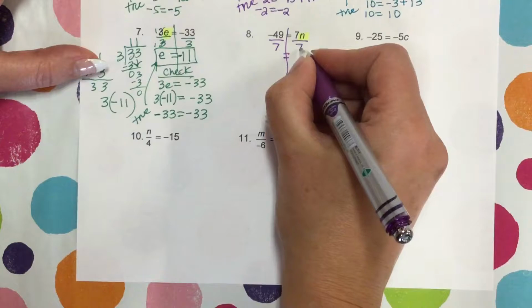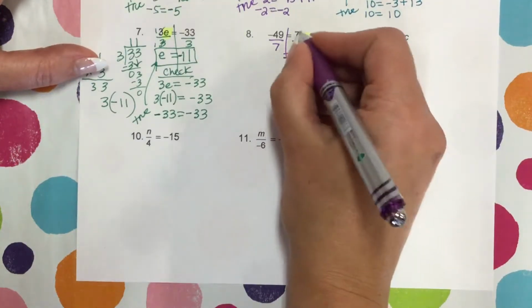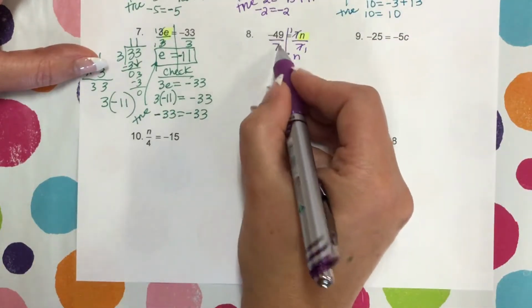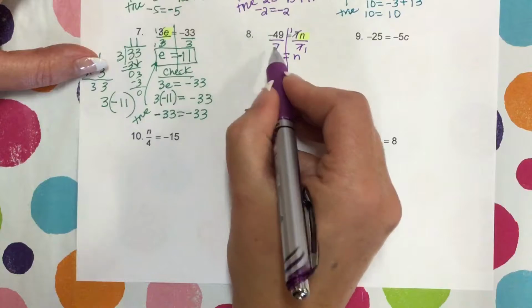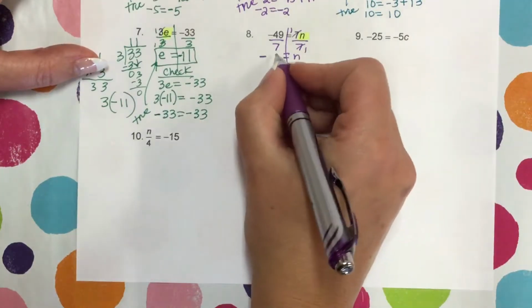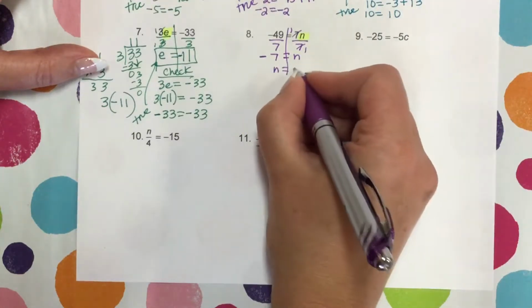So we have 7 divided by 7, which is 1. 1 times n is n. And then we have negative 49 divided by 7. A negative divided by a positive is always a negative. And 49 divided by 7 is 7. So our answer ends up being n equals negative 7.